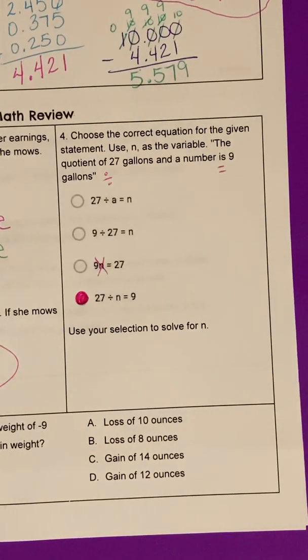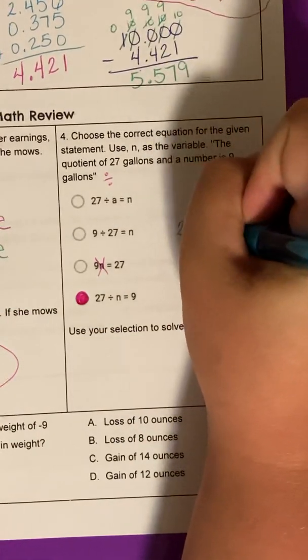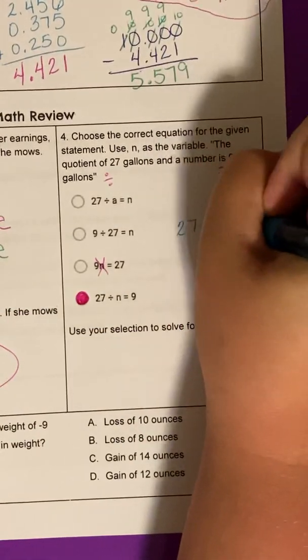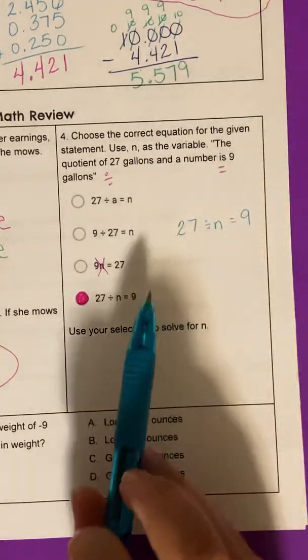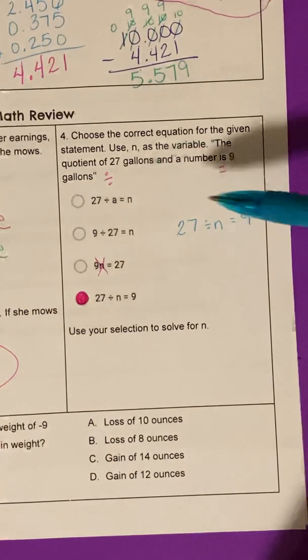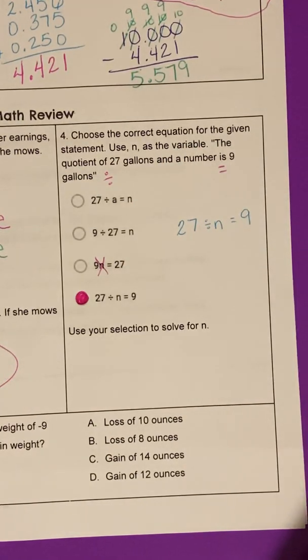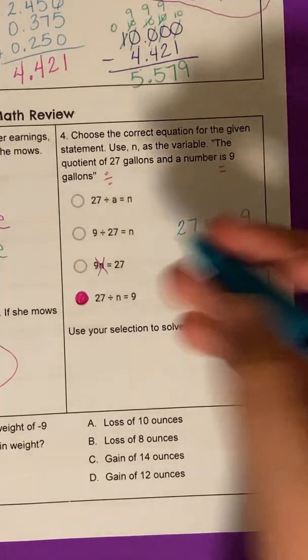Now we're going to use that selection to solve for N. So we have 27 divided by N equals 9. If we solve for N, there are 2 ways we could do this. 27 divided by what equals 9? Well, I know 27 divided by 3 equals 9. So 3 is going to be our answer.